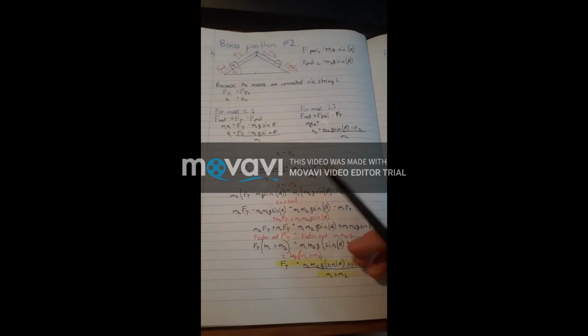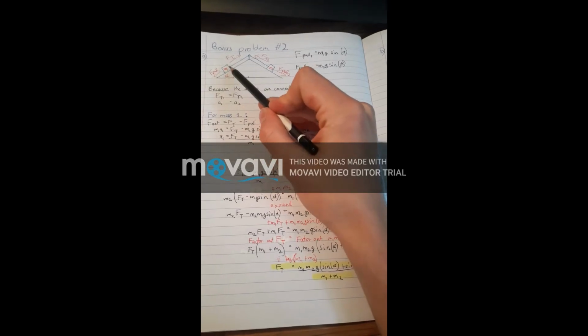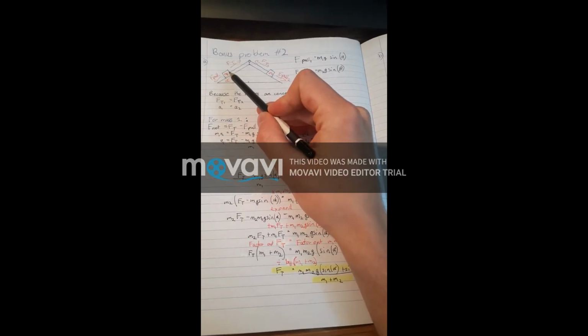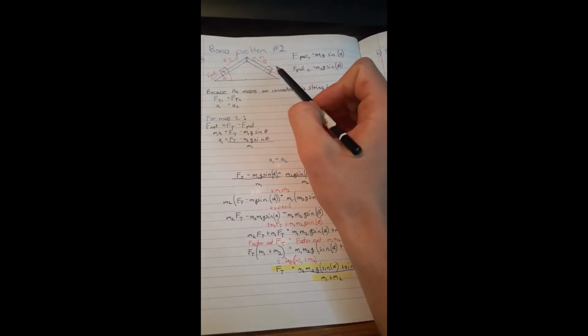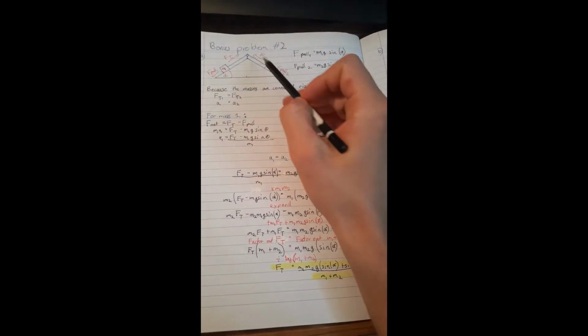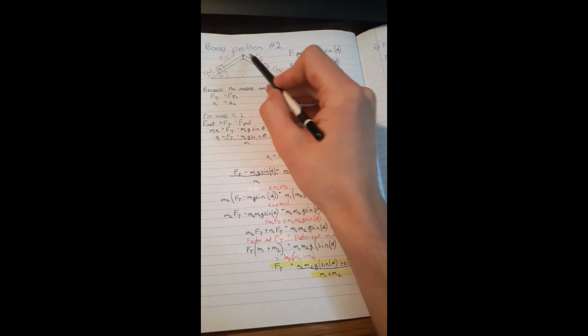My solution for bonus problem 2. So we have two masses sitting on a slope connected via some sort of string with a pulley at the top. So they move at the same time. They move at the same time at the same acceleration. And the force of tension is going to be the same between them.